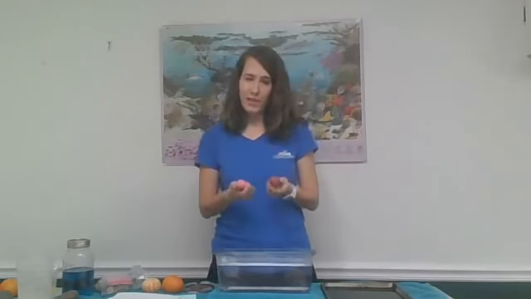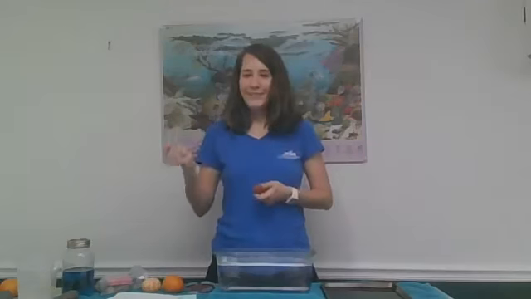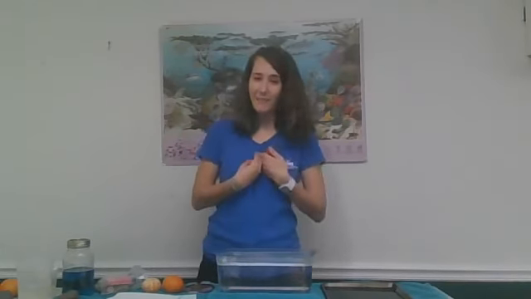But the idea is you want to make predictions about different objects. The first pair of objects we're going to be looking at the principles of buoyancy with, in the write-up, it says a golf ball and a ping pong ball. That was one thing that I didn't have in my house.